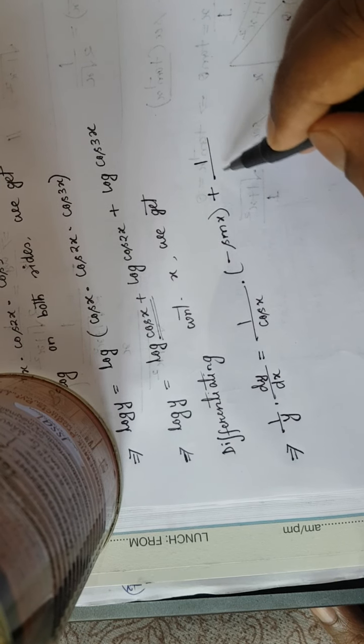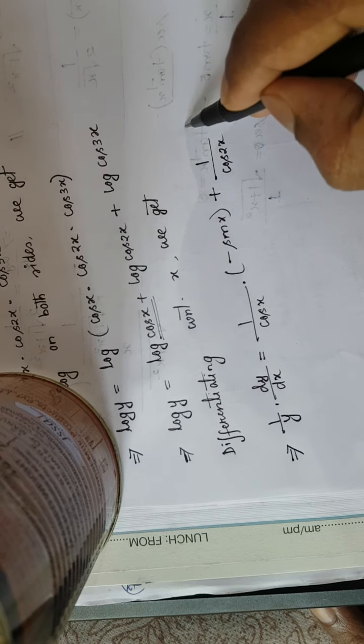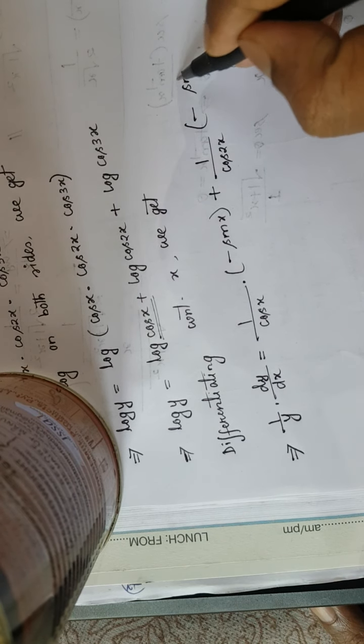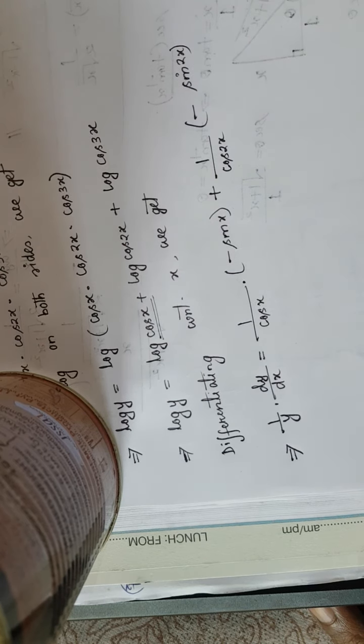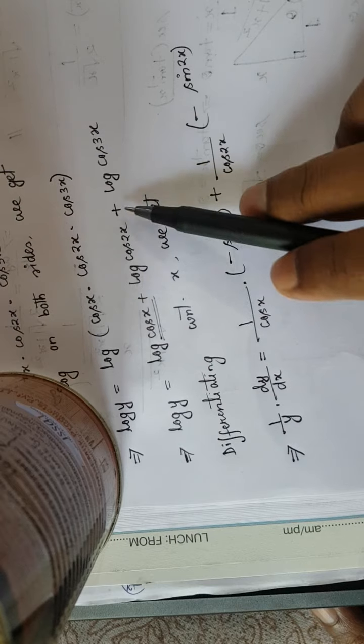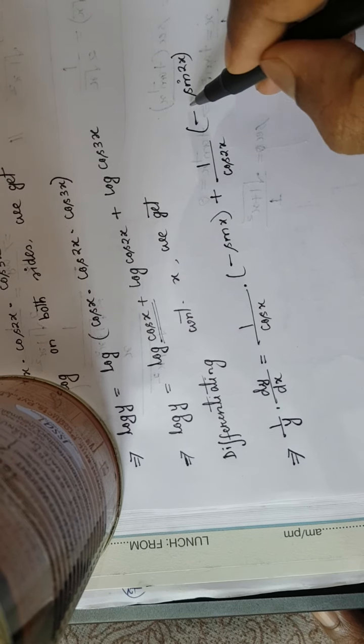Again, log cos twice x. For log it is 1 by cos twice x, and for cos it is minus sin twice x, but it is not over. Here there are three functions: log function, cos function, then it is twice x. So now if you differentiate twice x, it will be 2 into 1.